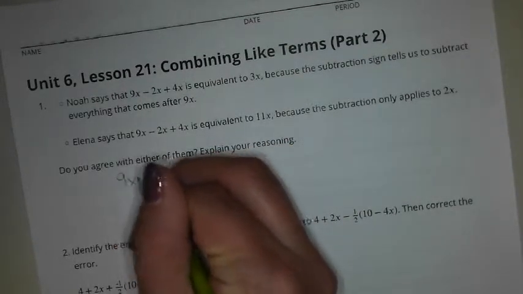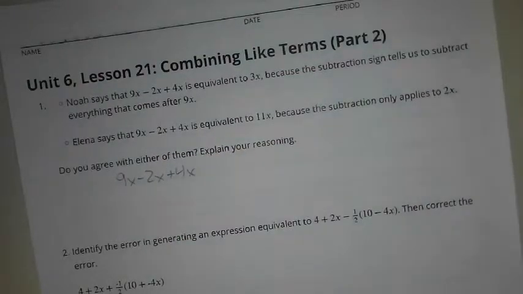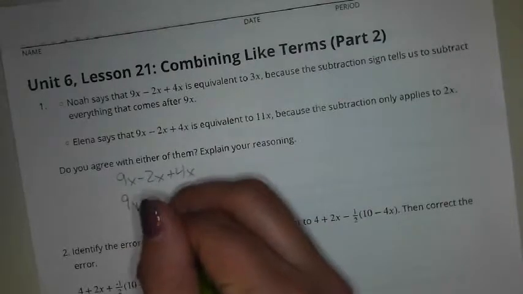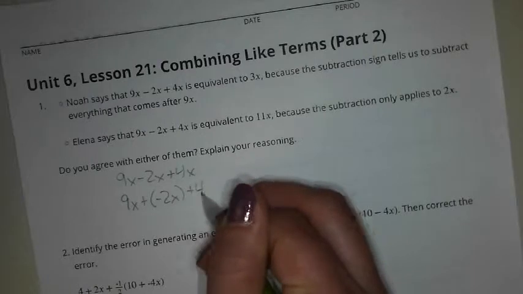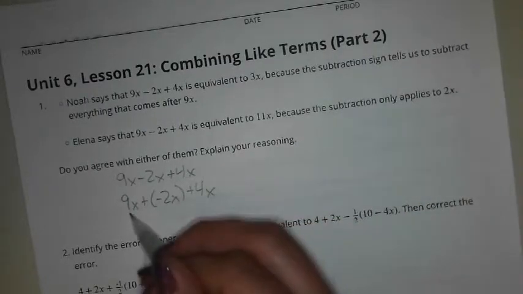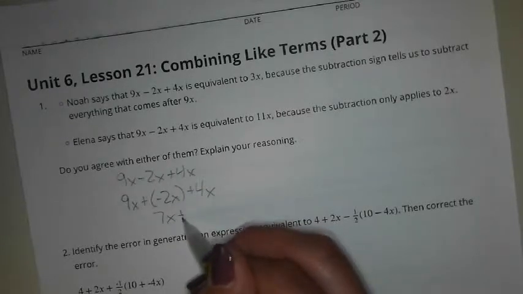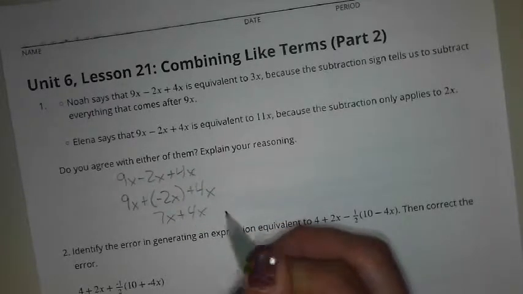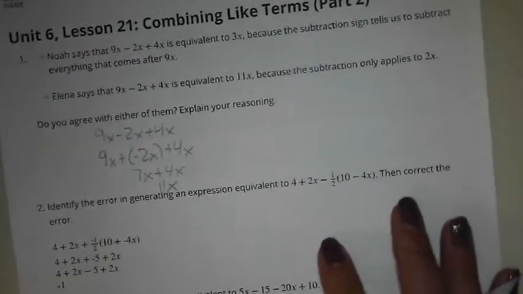So I have 9x minus 2x plus 4x. I'm going to change everything to addition, so it just makes it easier, and I can add in any order. So I have 9x plus a negative 2x, which would give me 7x, and then plus 4x. So 7 plus 4 is 11, so that would give me 11x.